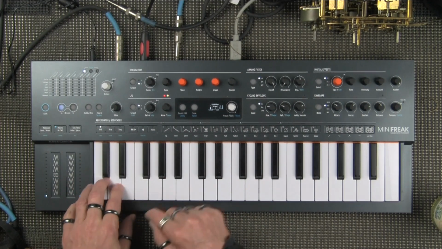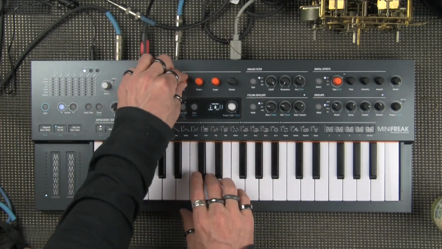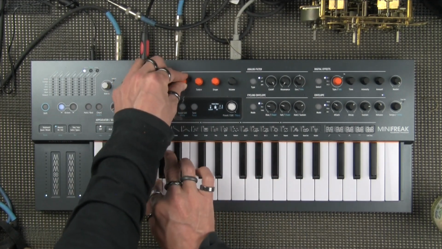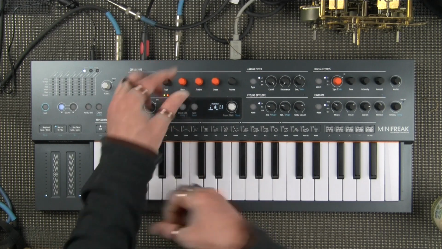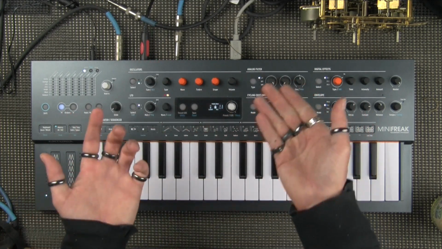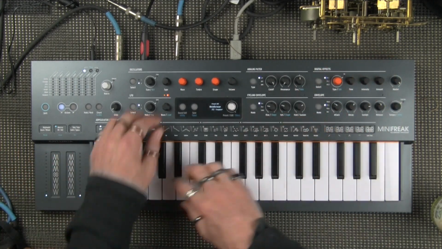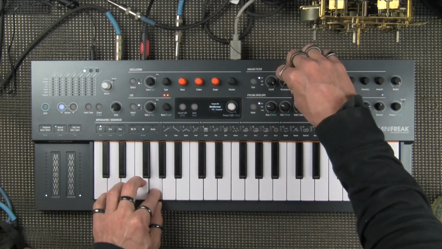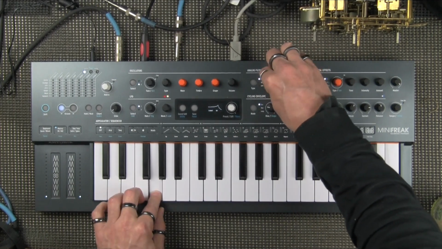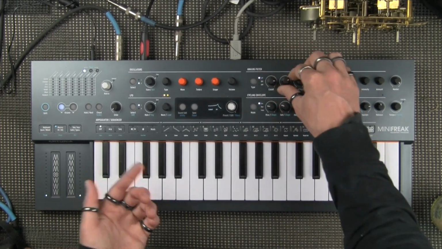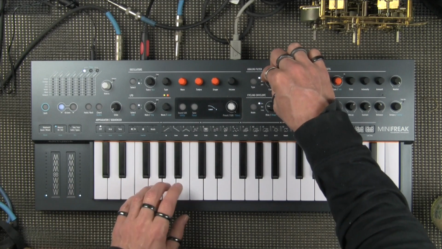So if we go down to the bass, like... You can get some really beefy basses with a filter of this type. So all of a sudden, and then don't forget, like I'm sitting here doing this, but we also still have the filter over here that we could be working with. So that's what's really cool about this.